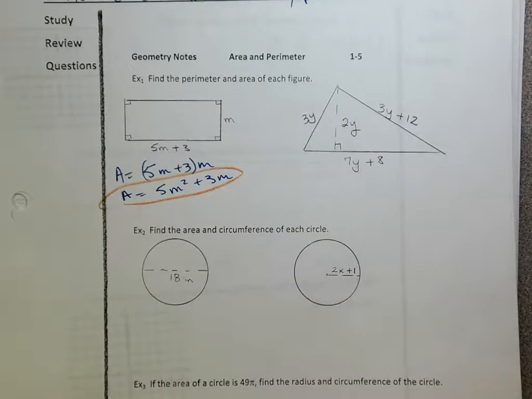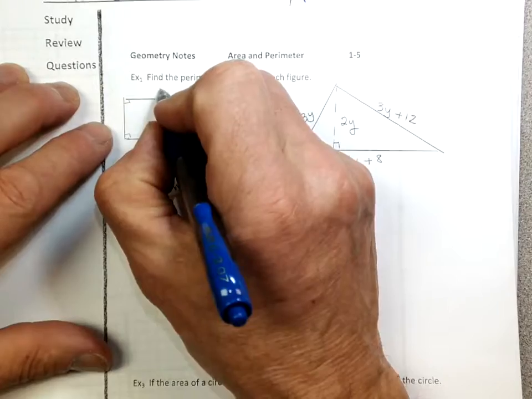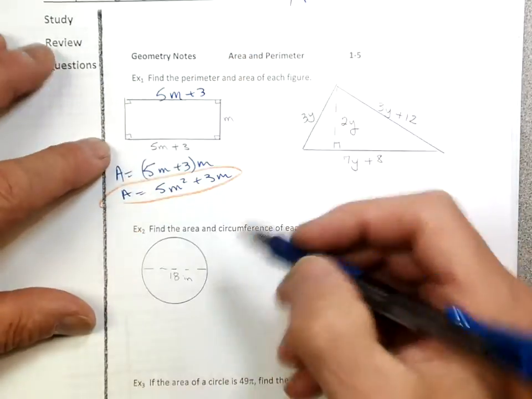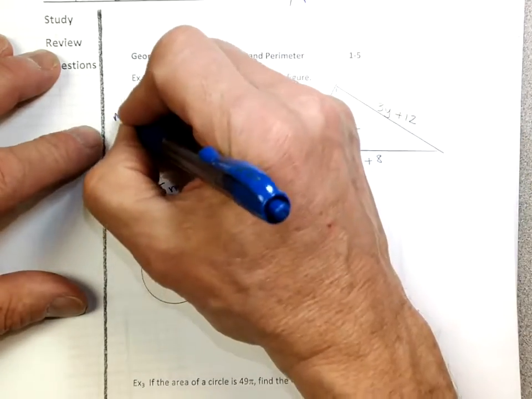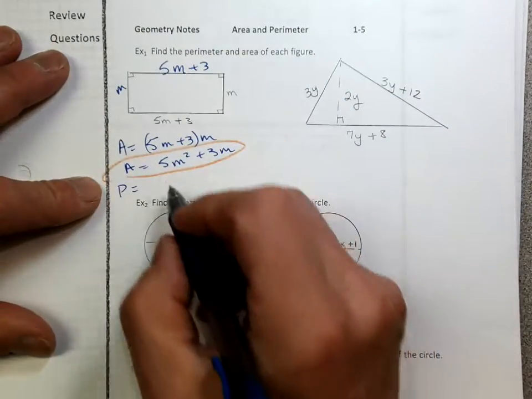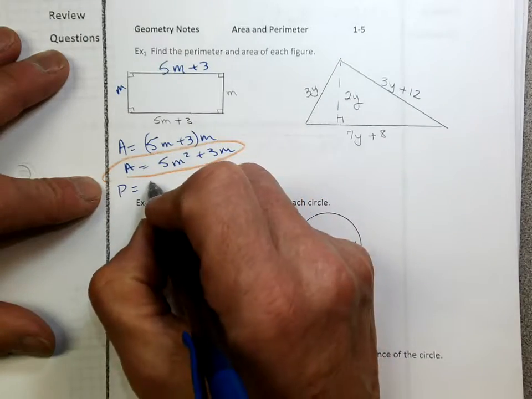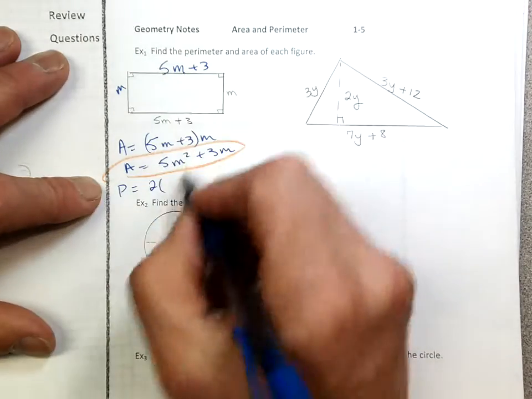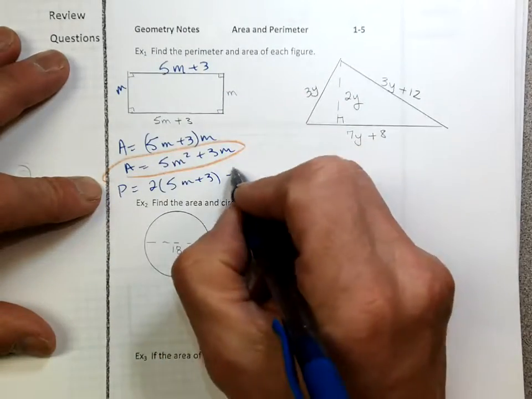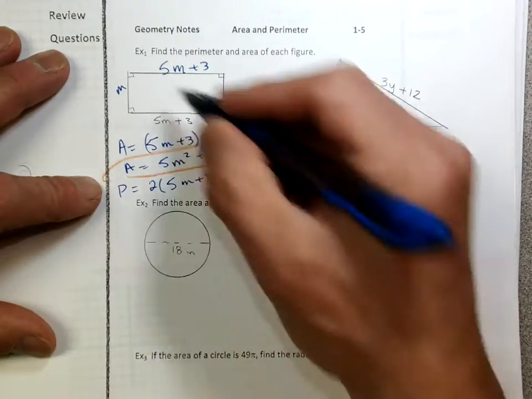Perimeter, to do perimeter, we're going to add all the way around. So let's make this top side of the rectangle 5m plus 3. We'll make this side here just m. So if I want to do perimeter, I'm just going to add it all the way around. I'm going to go 2 times my 5m plus 3, because there's 2 of those, plus the 2 m's, because there's 2 of those, right?